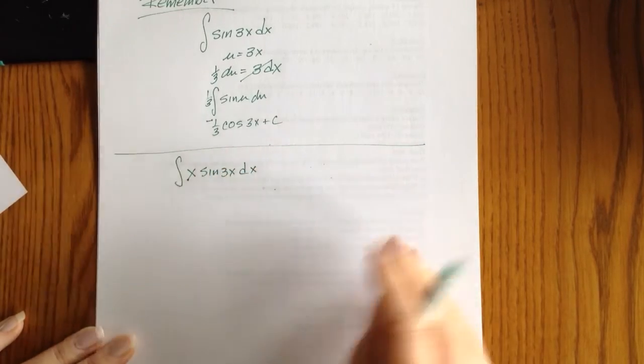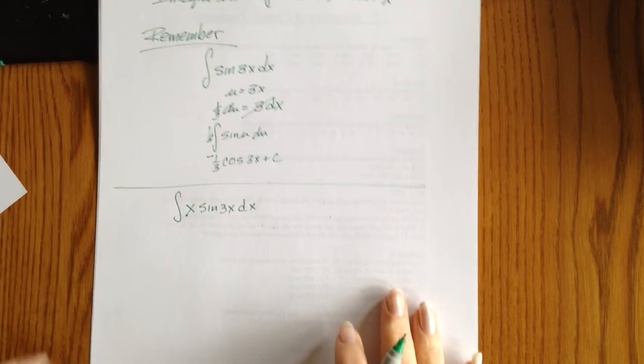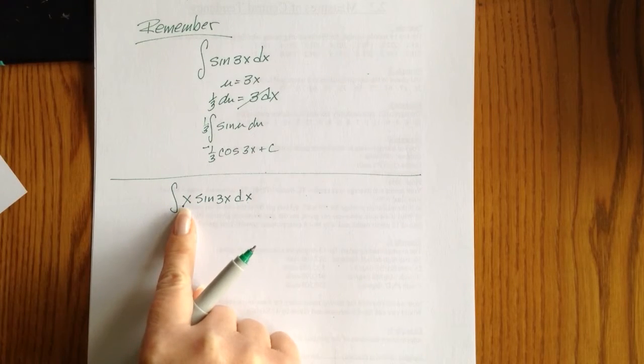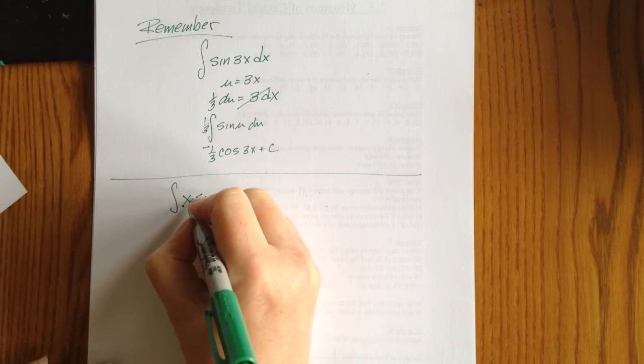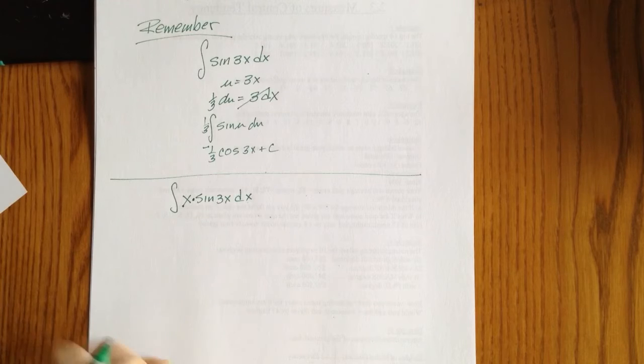Oh, it's almost as though these are related but not the same. Yes, there is an x here. Corn children, look at this. This is a product. This is not a basic integration. It's a product. We are going to use integration by parts.